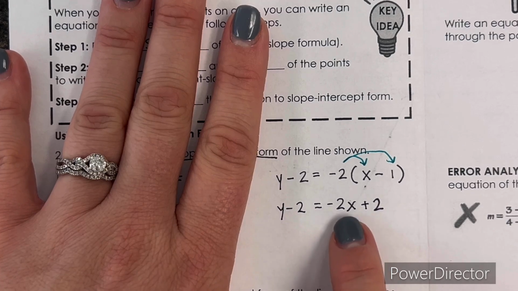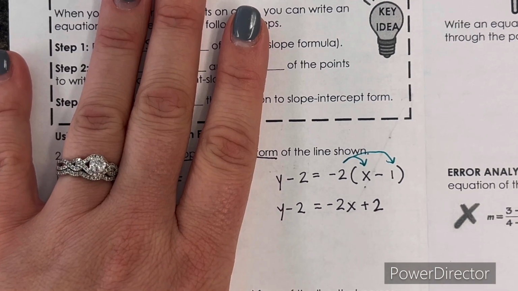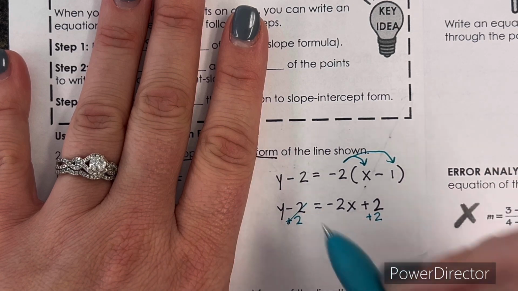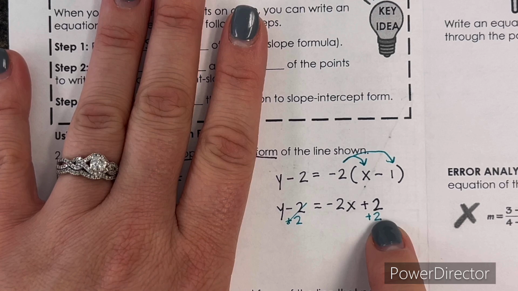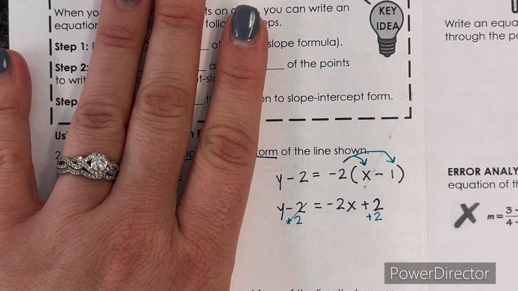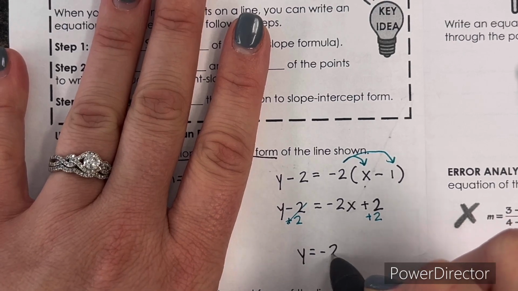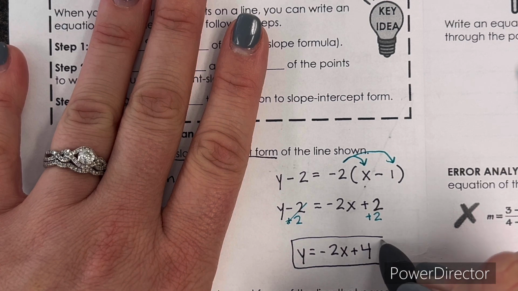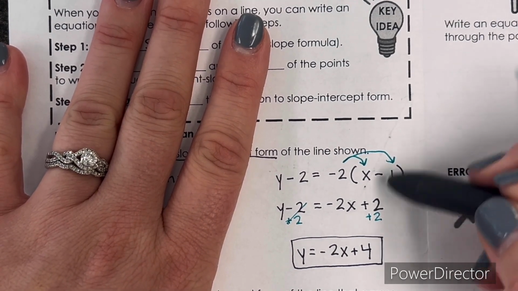And notice on this side, this is trying to become the mx plus b part already. You can kind of see it. So now I just need this side to be y equals by itself. In order to do that, I'm just going to add 2 to both sides. Now, I decided to write it underneath this 2 right here because those are like terms. I could not put it under this one because it didn't have an x on it. And so here is slope-intercept form. y equals -2x plus 4. So this is using point slope form, converting it into slope-intercept.